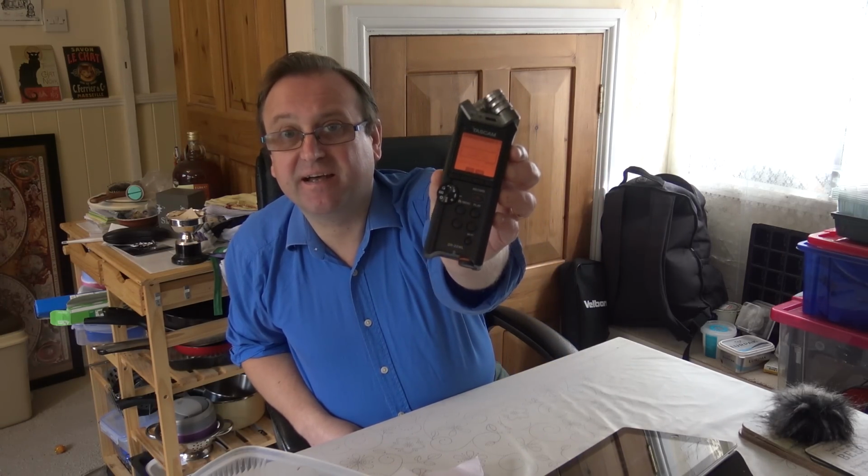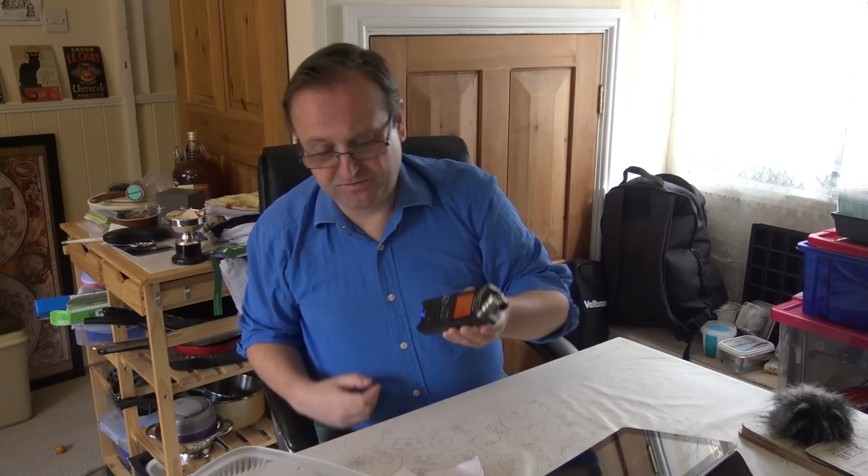The main difference between this and the other sound recorders that I mentioned, and the reason why I bought this one, is this little button here which says Wi-Fi. Now when I press it, I don't know if you can see that, I've now got a blue flashing light. What's happened is that this has turned this little unit into a Wi-Fi hub.